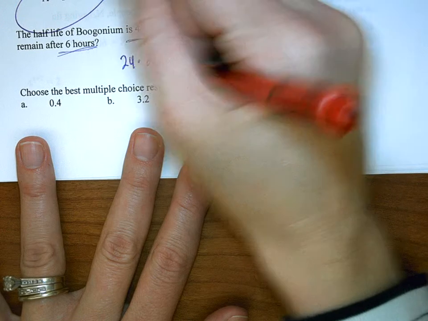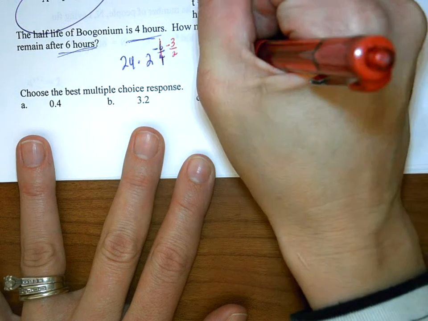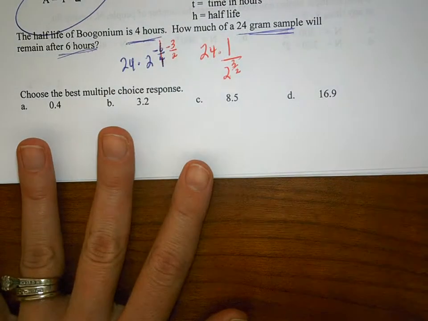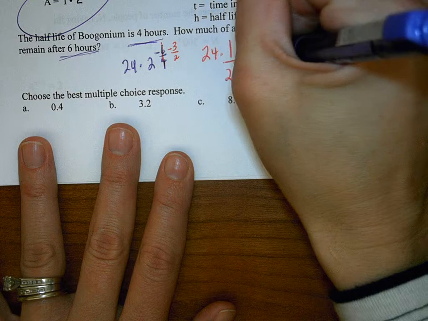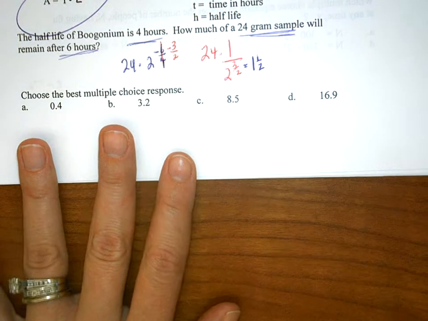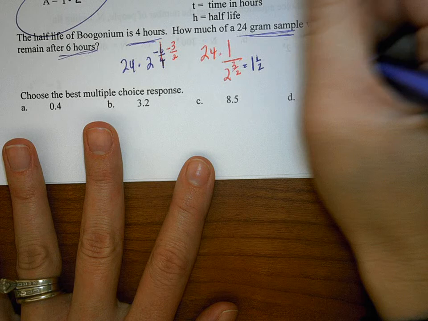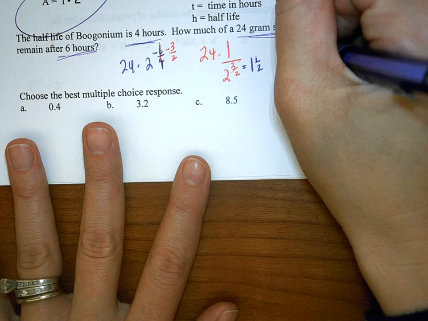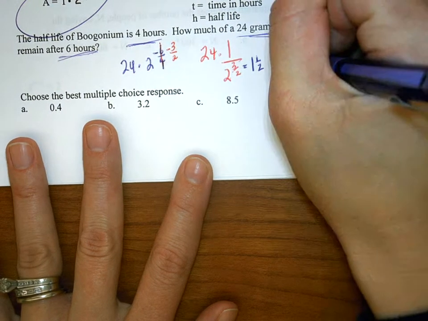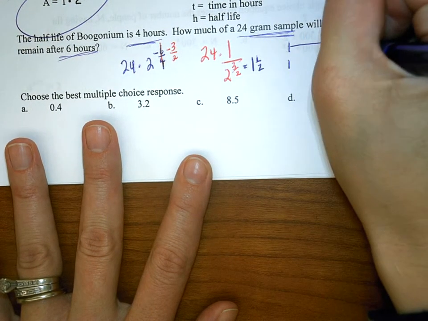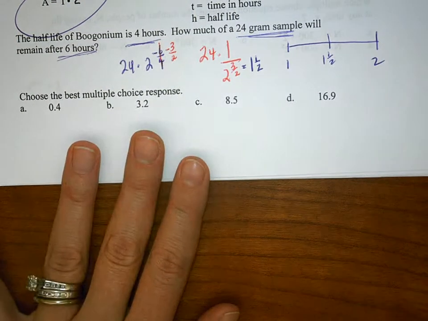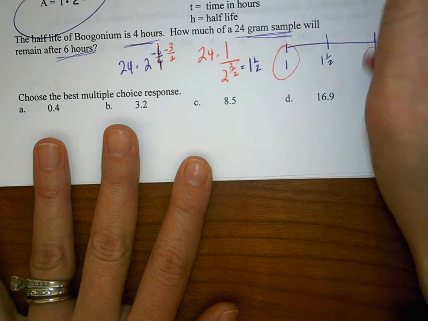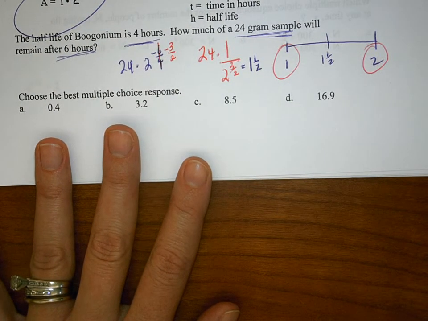When we change it with the negative exponent, we get 24 times 1 over 2 to the 3 halves. What you need to think about is that 3 halves is really 1.5. That means 1.5 is in between 1 and 2. Do we all agree with that? So on a number line, here's 1, here's 2, in the middle is 1.5, right? So we can estimate and figure out our answer by using 1 and 2. Do you understand what I mean?